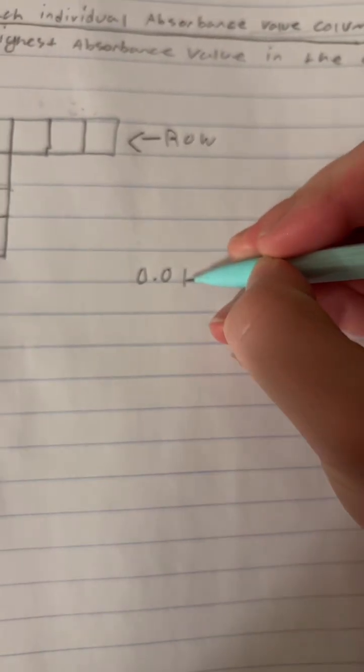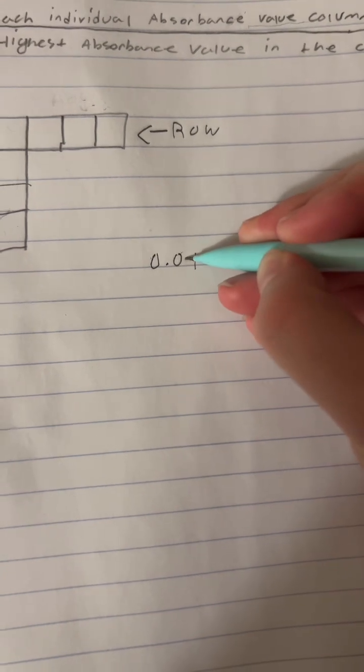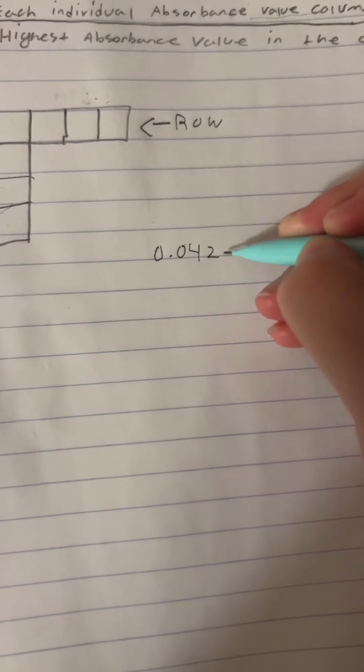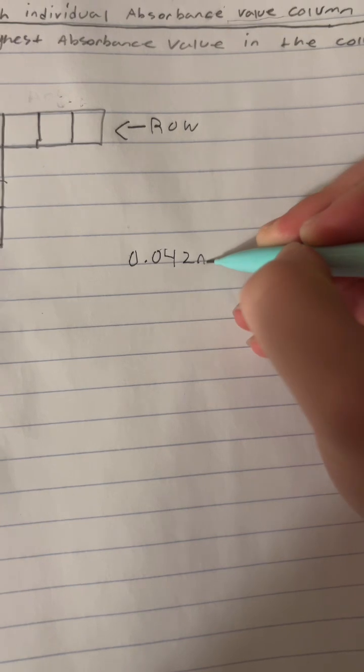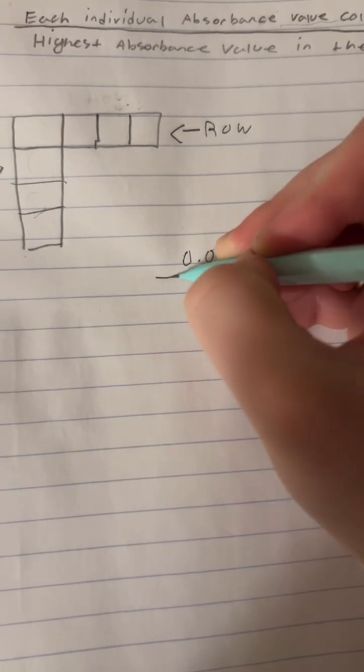Okay, we're going to write that out. So for olive green value column 1, I have 0.042 nanometers. We're going to divide that.